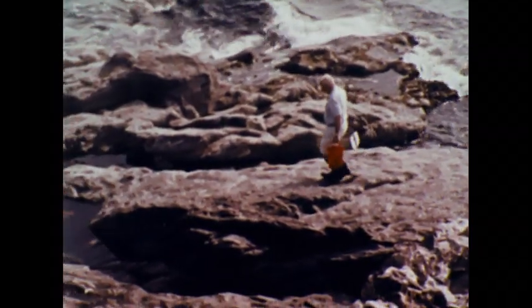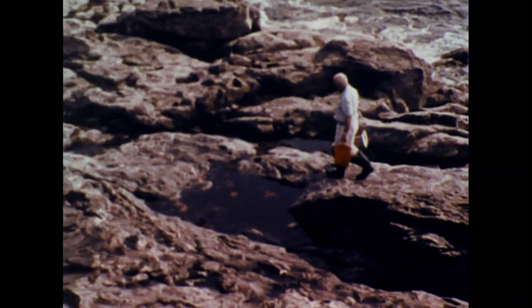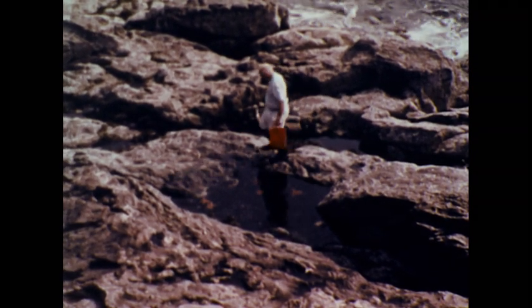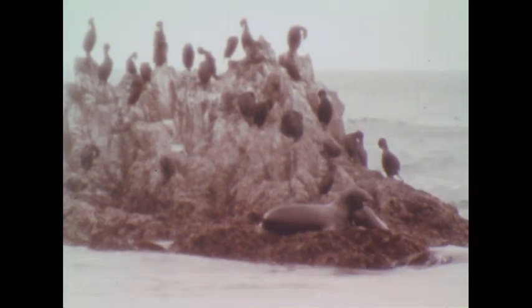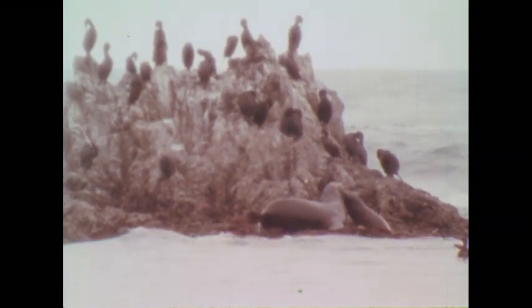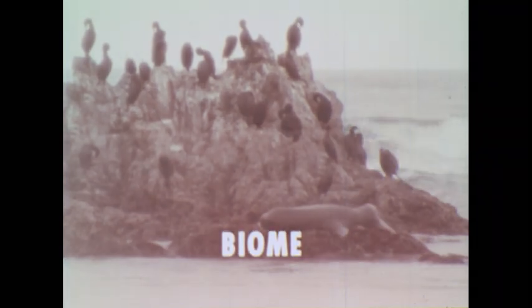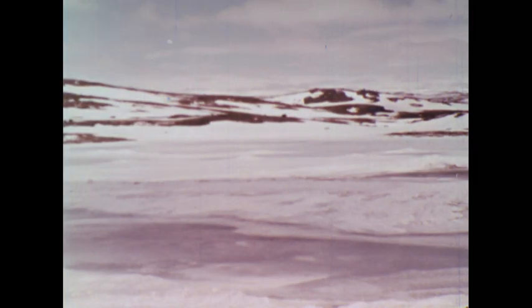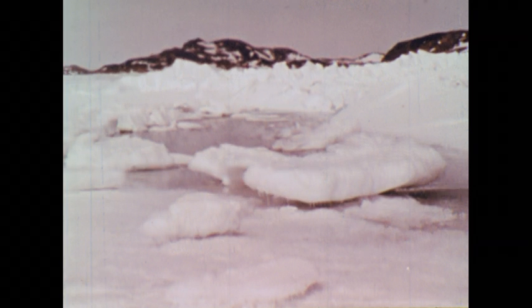The ecologist is also interested in the distribution of plants and animals throughout the world. What forms of life are found where, and which are found in association with others? A large association with a specific type of climate, soil, and life is known as a biome. Each biome consists of many communities, but each has one thing in common: a general type of climax vegetation and its related animal forms.